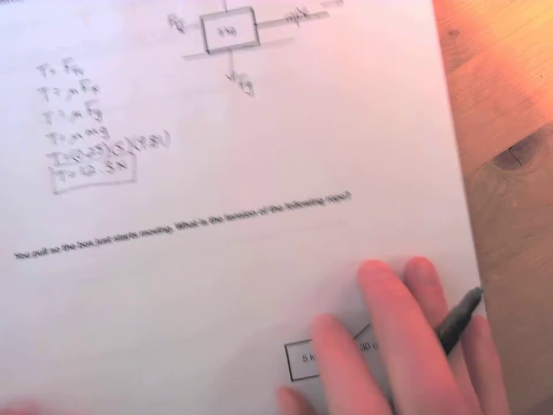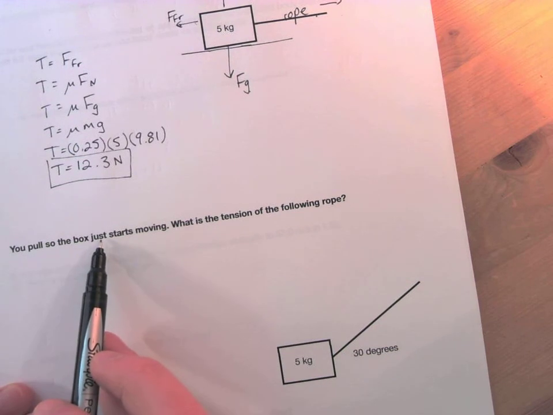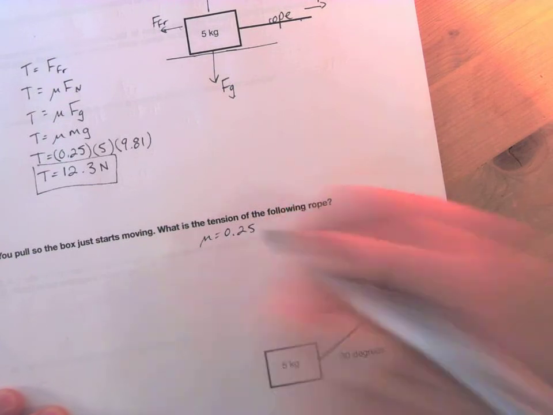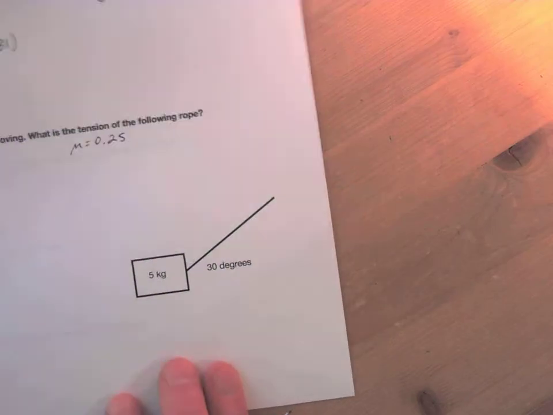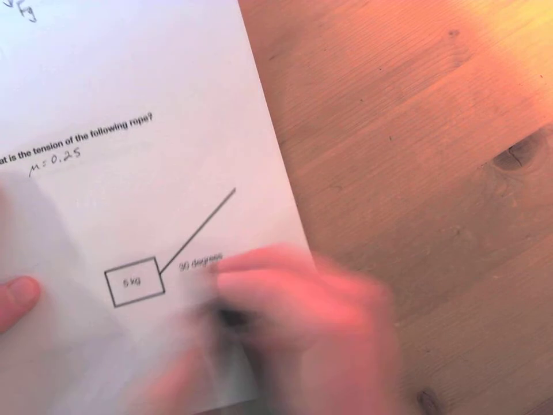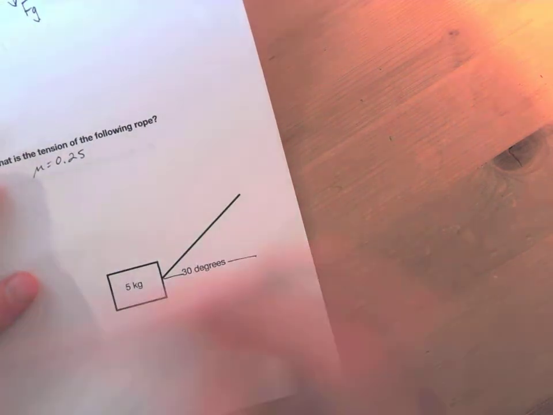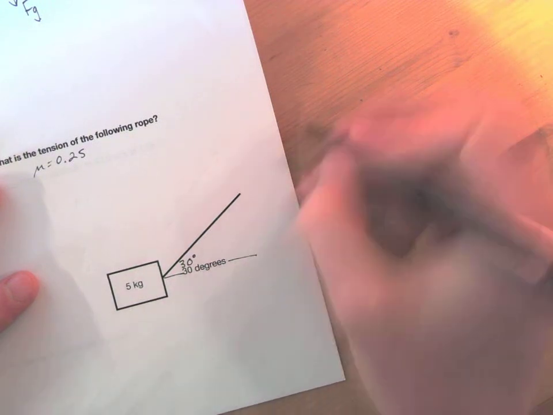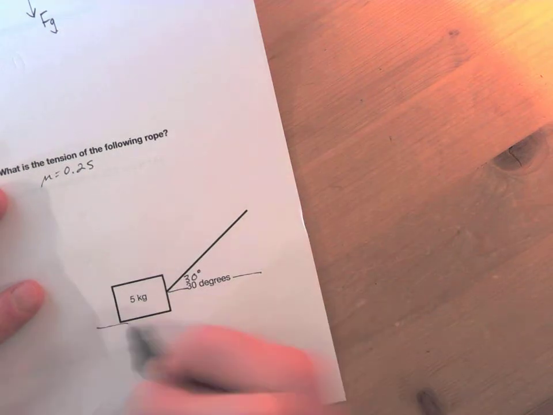Alright, now let's go to this next question. Tension: you pull a box so that the box just starts moving, just like the last question. Let's put a mu of 0.25 again so that we can compare between the two. What is the tension of the following rope? This was more so if there was two-dimensional tension, but I'm going to go over it anyways. Here you have 30 degrees from the horizontal. This time you're pulling upward, not just sideways, but it's the same question.